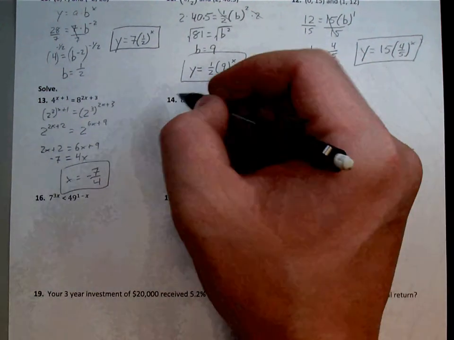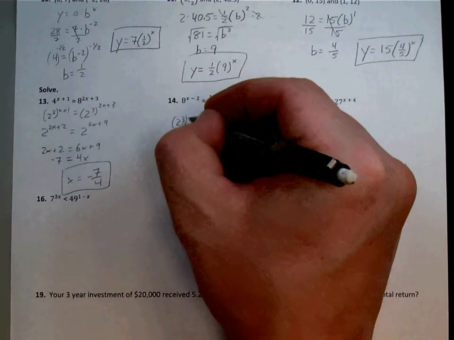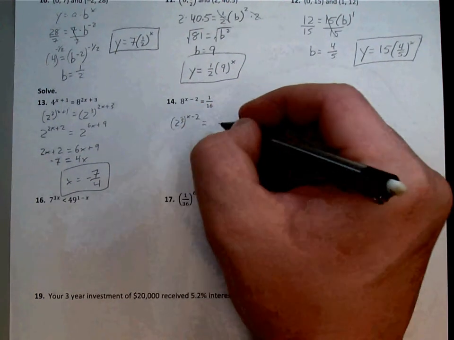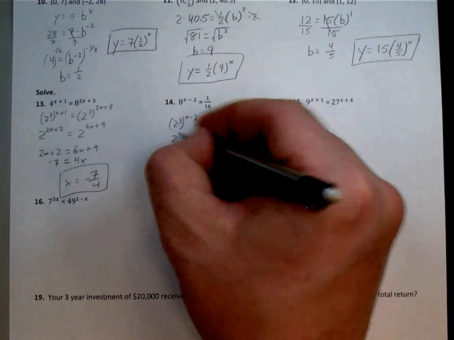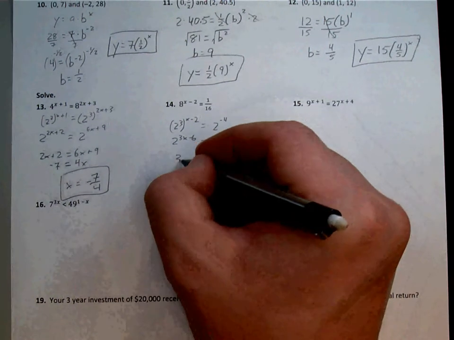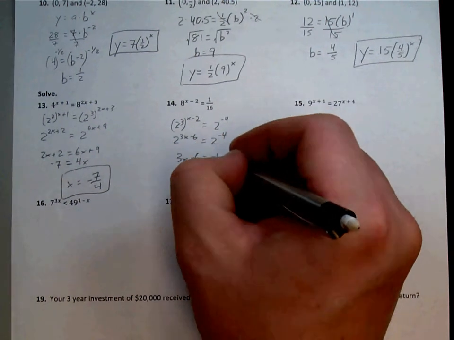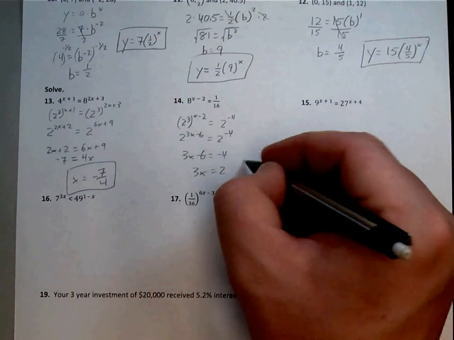Number 14. So we've got 2 to the third to the x minus 2. And 6, that'll be 2 to the negative 4. So 3x minus 6 is equal to negative 4. 3x is 2, so x is 2/3.